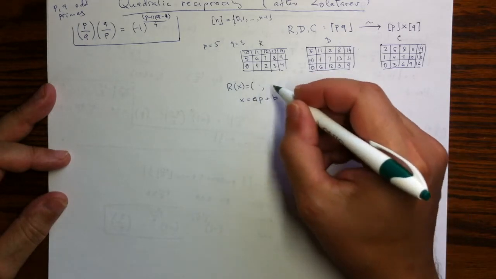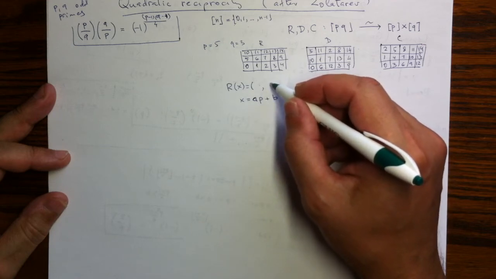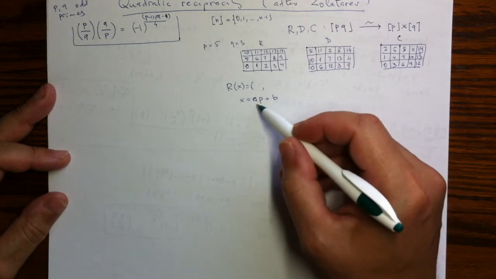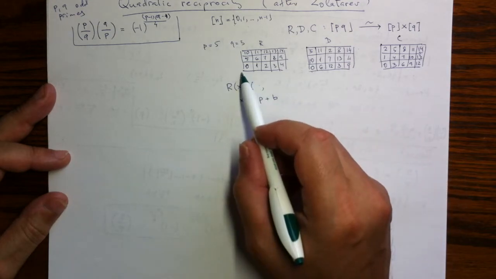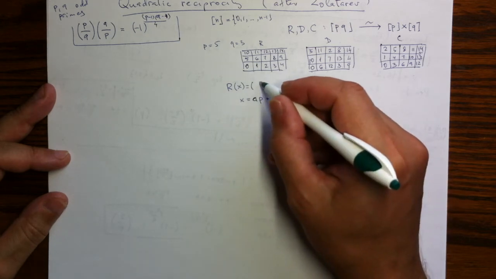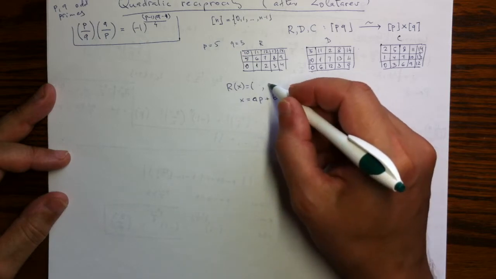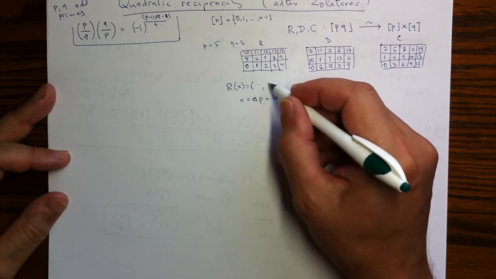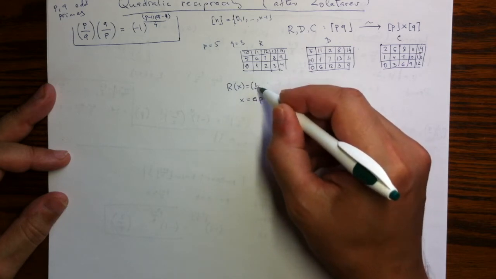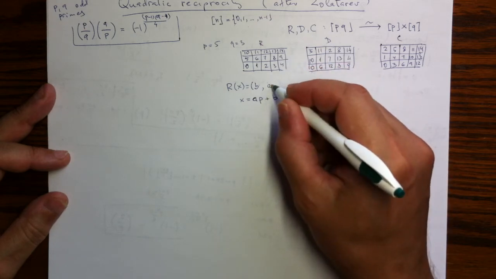The remainder will be modulo P, which is this long side, and that will be used as the column position. So the column position is in here, and then the multiple A will be used as the height, as the elevation. So I'll have to flip them up.